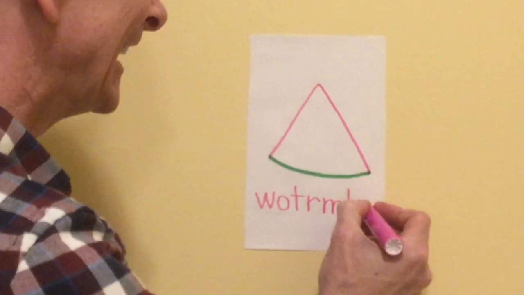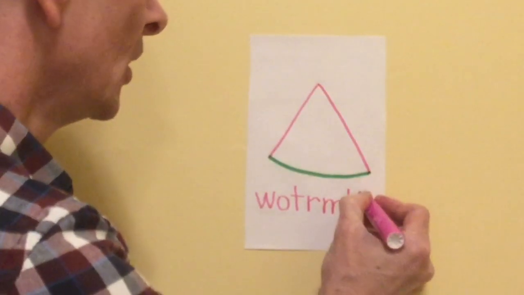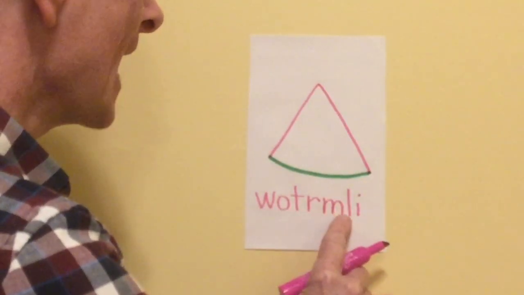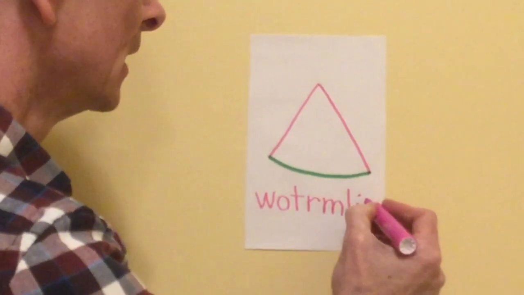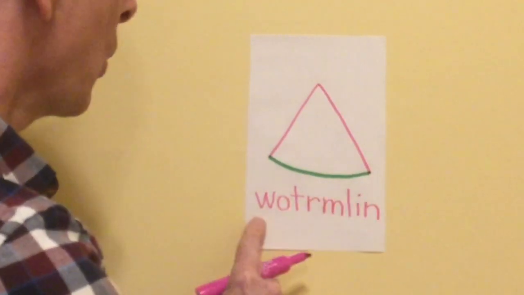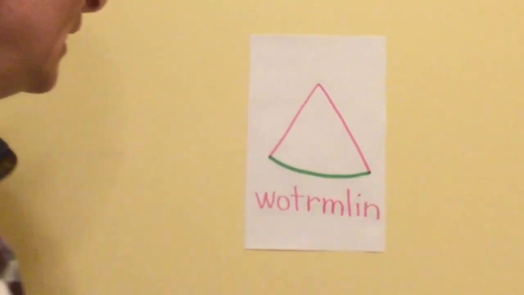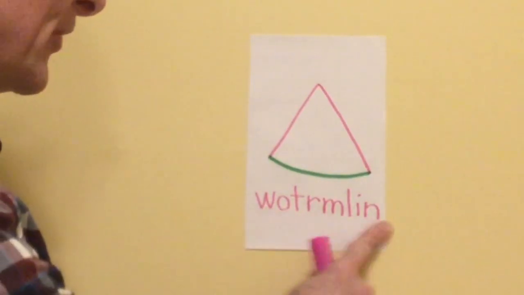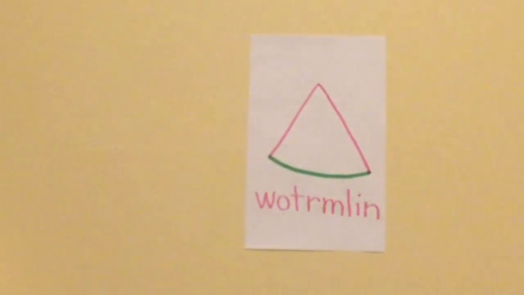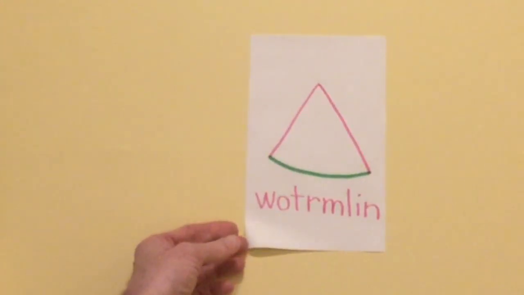Watermelon. Sounds like an I to me. Watermelon. My gosh, some of these fruits, like strawberries and watermelon, have really long words. Lots of letters in there.